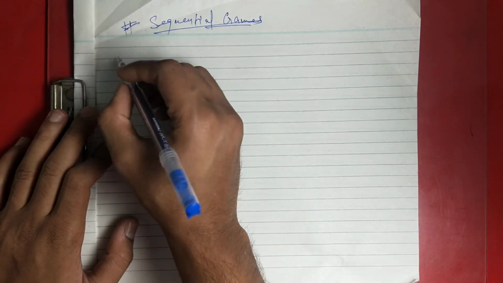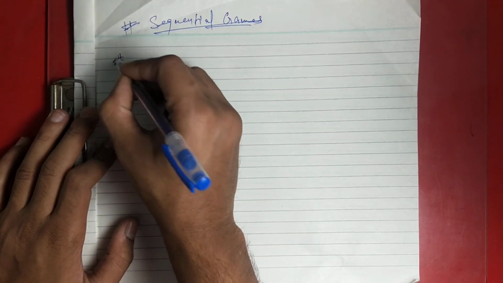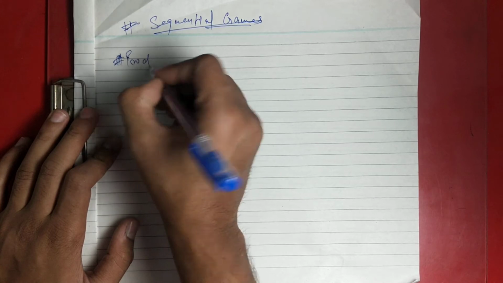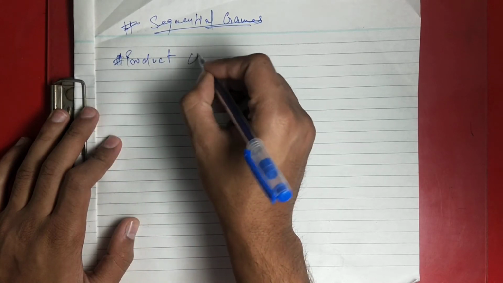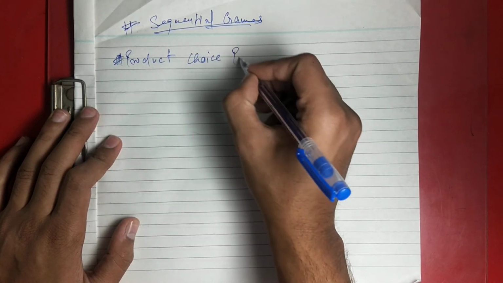Okay, so now sequential game is over, so we move on to the second topic. It is one of the parts of sequential game. Second is product choice problem.